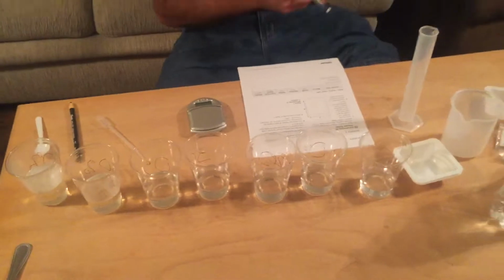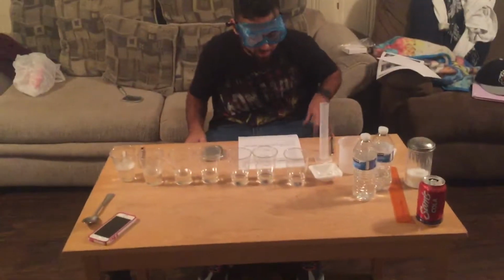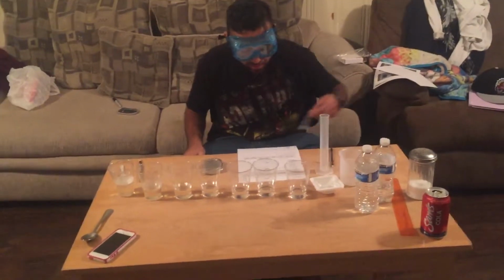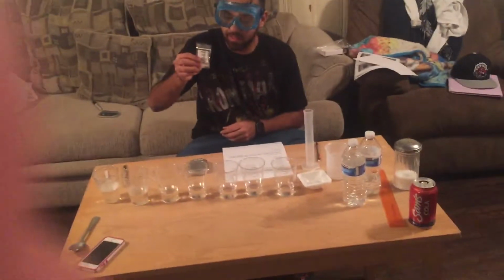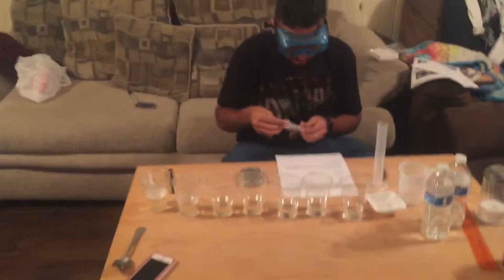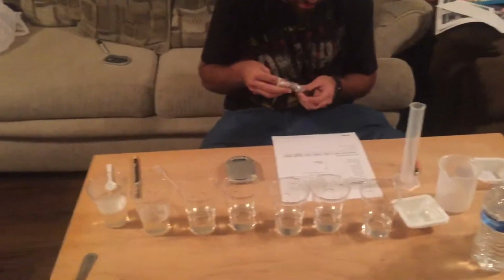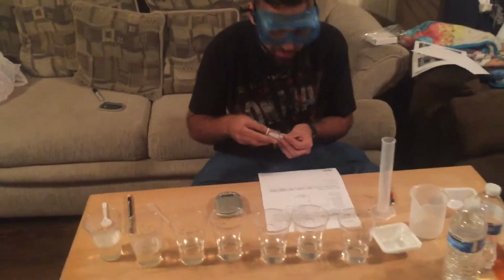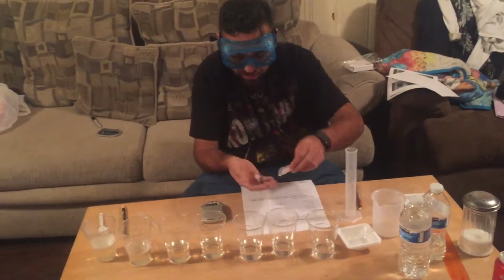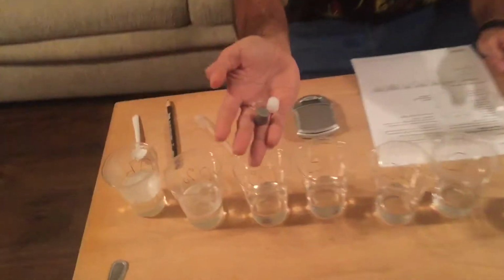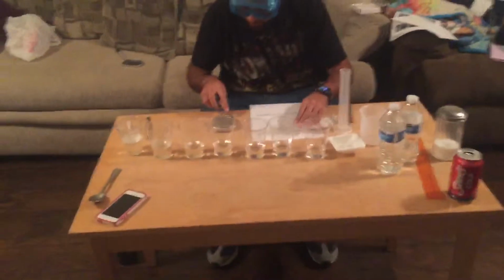We're gonna begin activity 1. Activity 1, using the balance, record the mass of each cylinder in grams. Here we got the cylinders. We got the aluminum, the acrylic, and the polyethylene cylinders. All 3 right here. So I'm gonna weigh first the aluminum one.